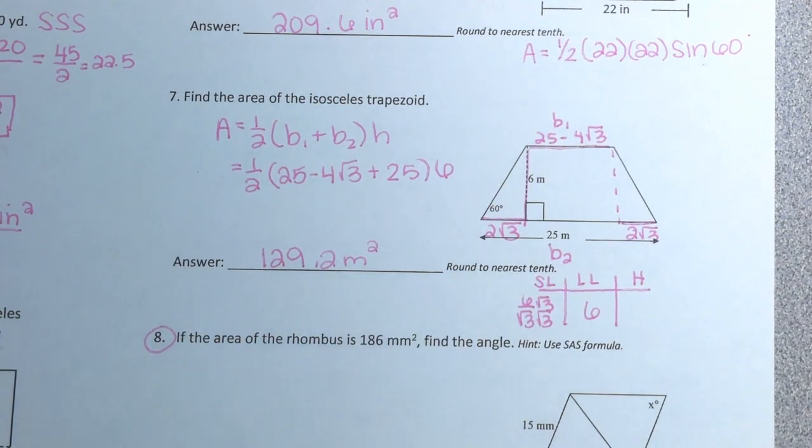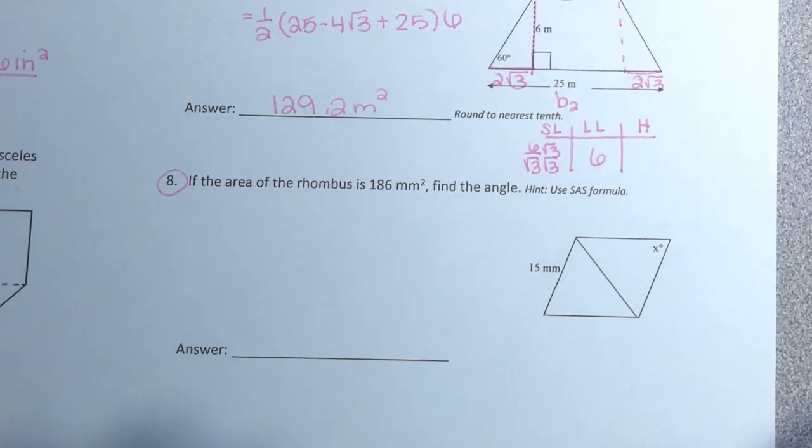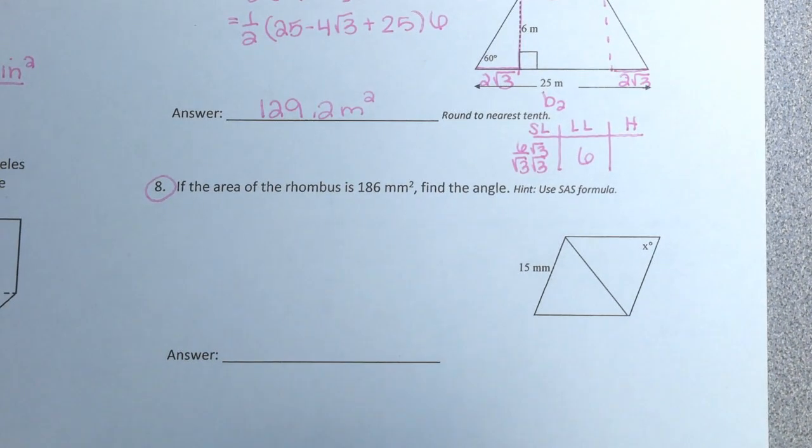Again, if this is your first time even looking at this paper, please do these tonight. Go over it. Don't make the quiz tomorrow the first time you do some of these. Okay? Last one on the first page is number 8. If the area of a rhombus is 186 millimeters squared, find the angle.